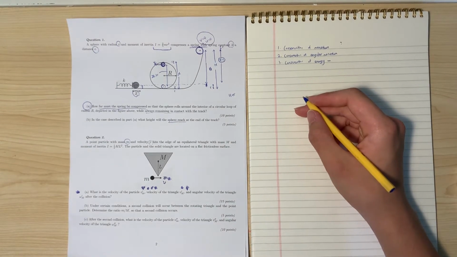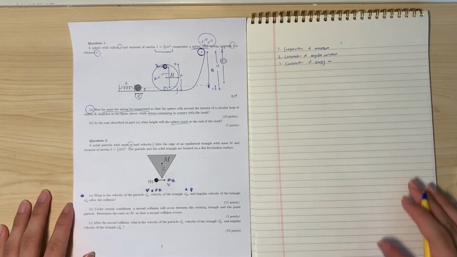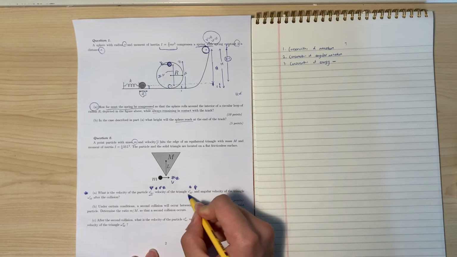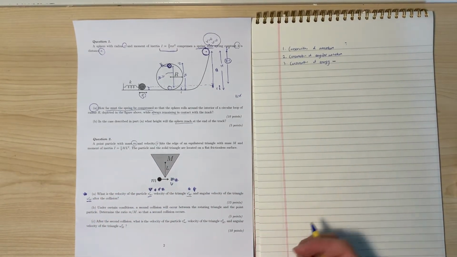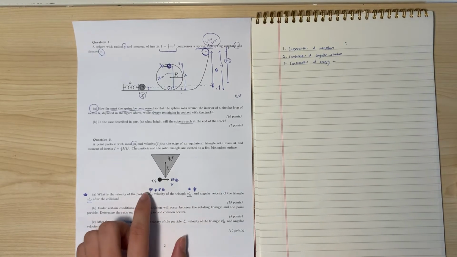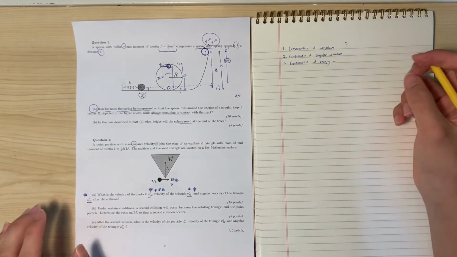Okay, so conservation of momentum first. What equations can we derive by conservation of momentum? Well, first, these variables are going to be really hard to rearrange in the future, because it's small m, big M, with dashes here and here.